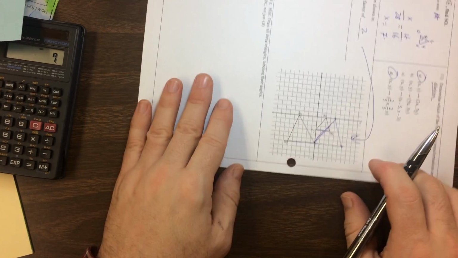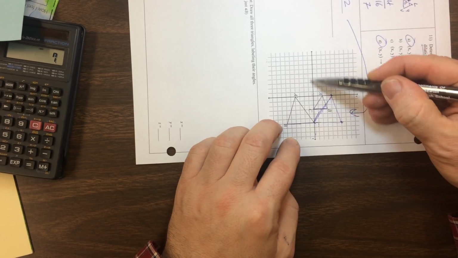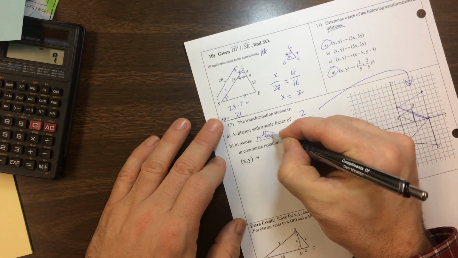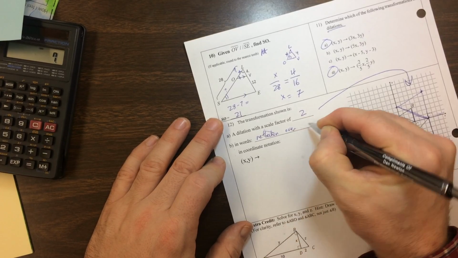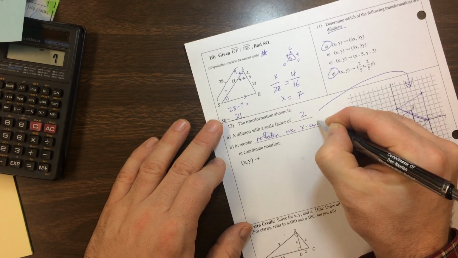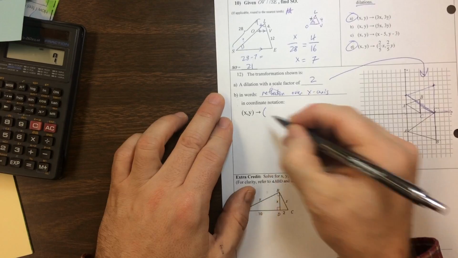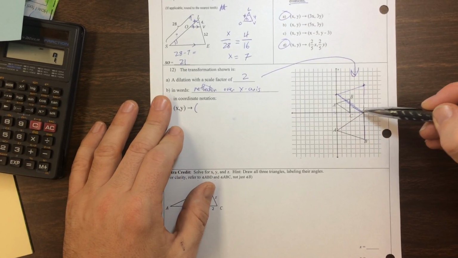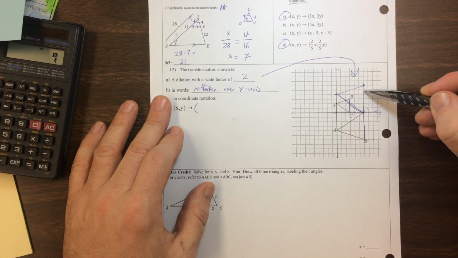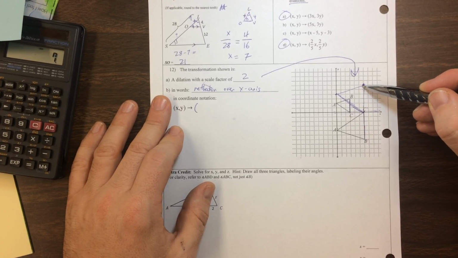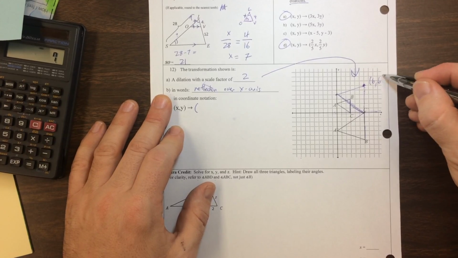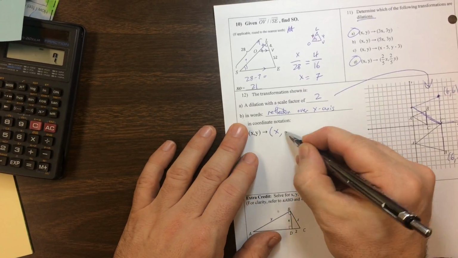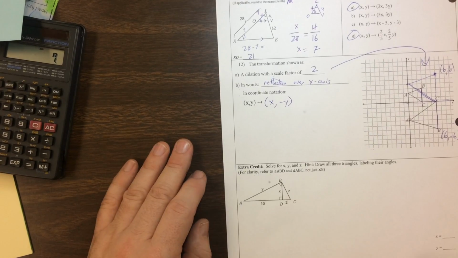And from there, if you look at it like this, you can see, in fact, that it's a mirror image. So this is a reflection over the x-axis, and that means that instead of this being 1, 2, 3, 4, 5, 6, 1, 2, 3, 4, 5, 6, instead of this being 6, 6, it's 6, negative 6. So it must mean that our x stays the same, but our y becomes negative.